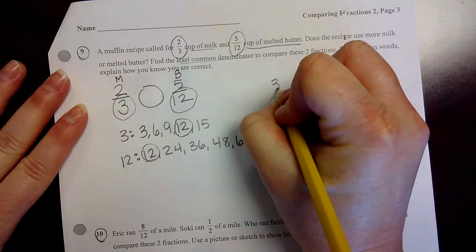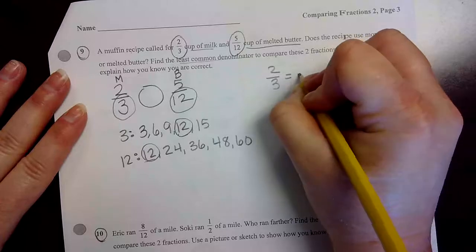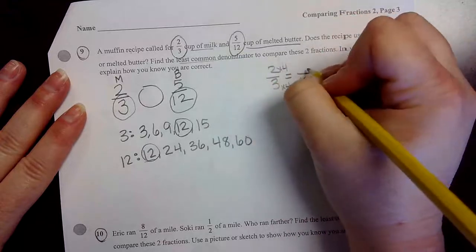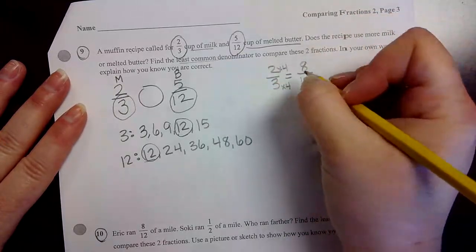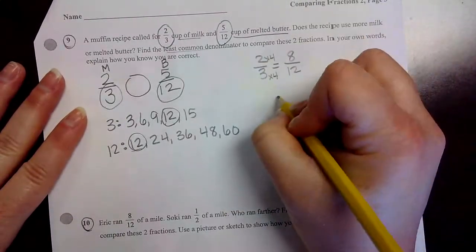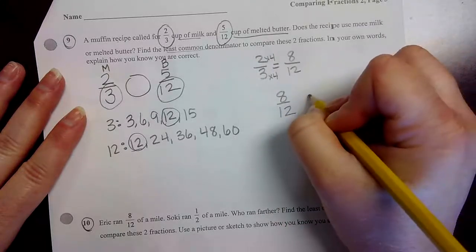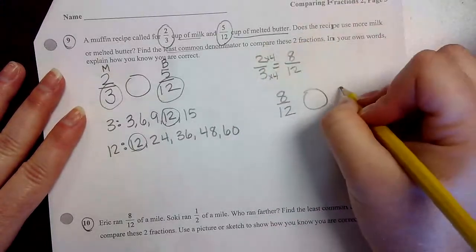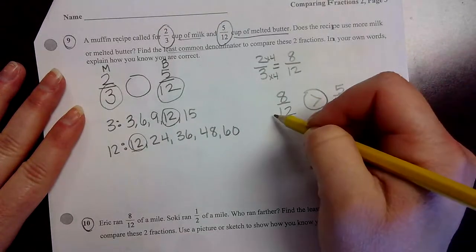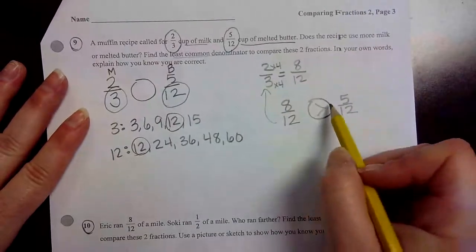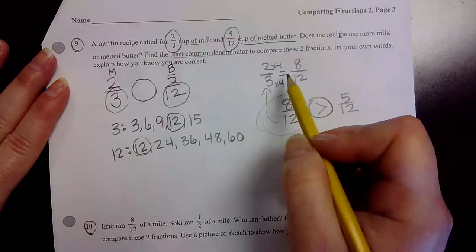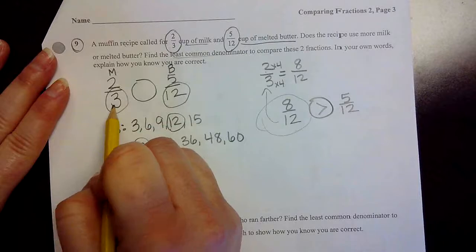So let's see. 2/3, we're going to turn into 12s. 3 times 4 is 12, so also multiply your numerator. 2 times 4 is 8. And then we have our 5/12, which is still 5/12, right? So let's compare 8/12 and 5/12, which is more 12s, 8/12. And remember, 8/12 was equivalent to 2/3. So this one was the greater. And 8/12 represented our 2/3, which represented our milk.